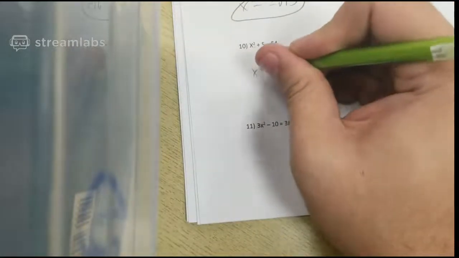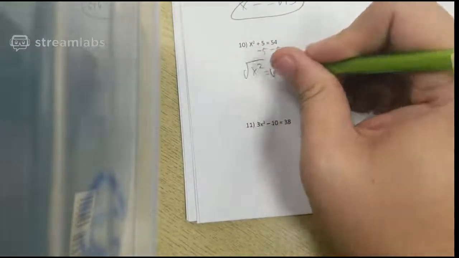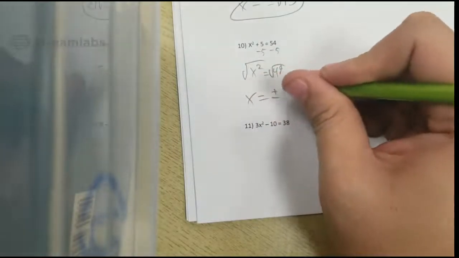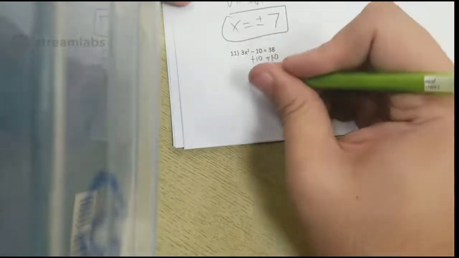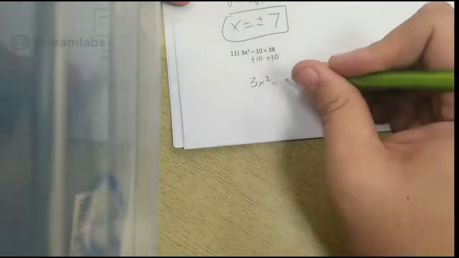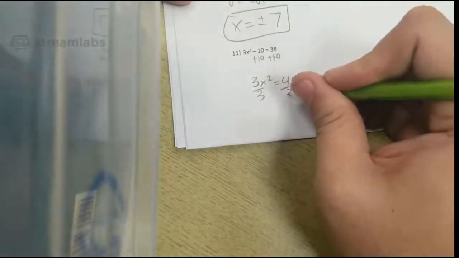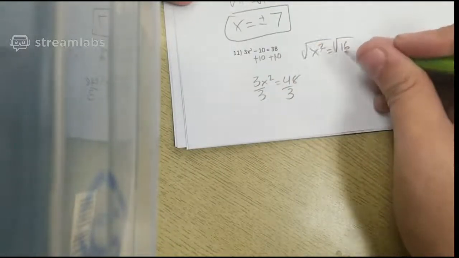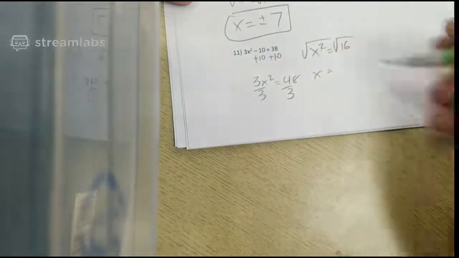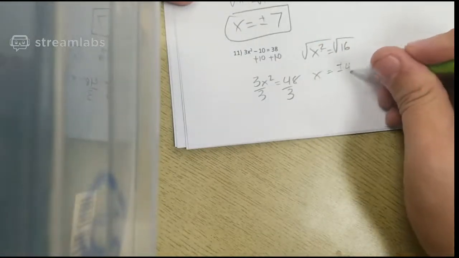Do it normally. x squared plus 5 equals 54. Minus 5, x squared equals 49. Square root both sides. x equals plus or minus 7. Don't forget the square root of 49 is 7. So when you have an algebra question like this, you've got to actually add and subtract on both sides in order to solve it, because you want to isolate the x squared. So I'm going to do plus 10 first. So 3x squared equals 48. Divided by 3, x squared equals 16. Square root both sides. What's the square root of 16? That's right, it's 4. So plus or minus 4.